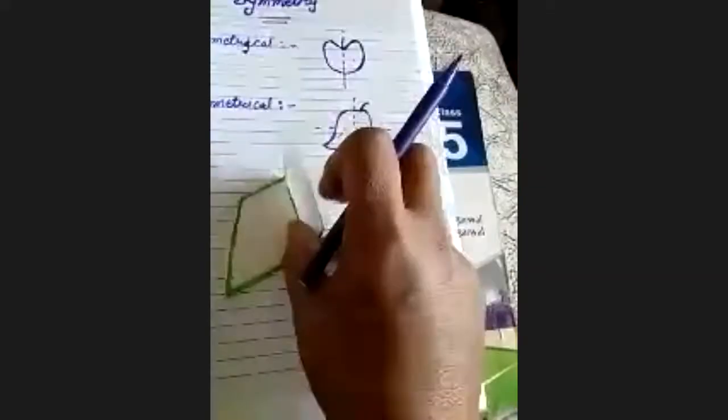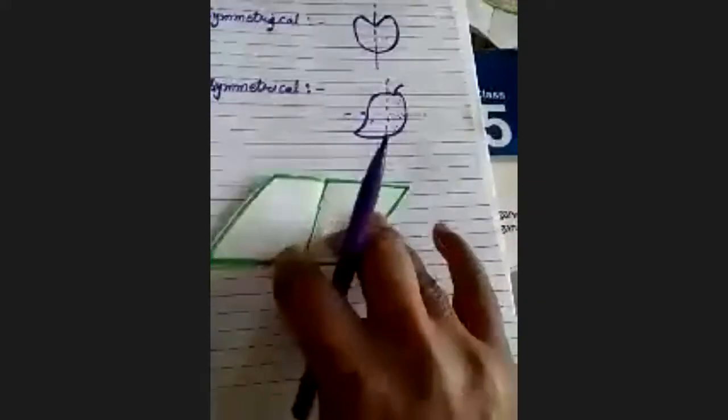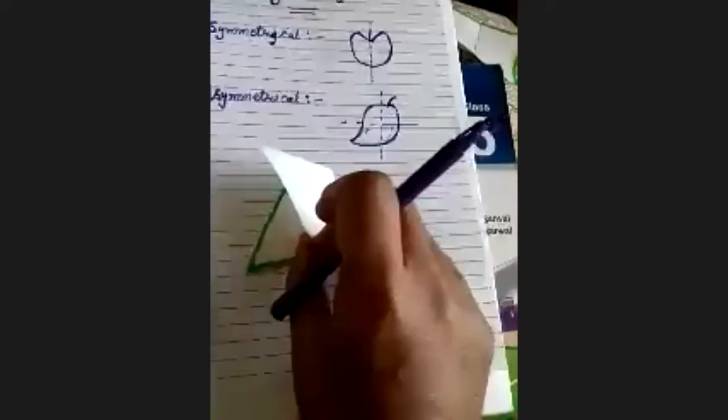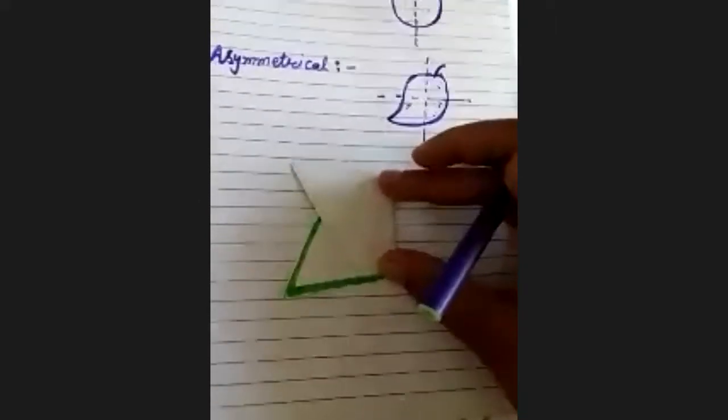Now one more figure. This is a parallelogram. Now divide this figure into two equal parts. For this, give it a fold. Now students, you can see this figure is divided into two parts, but these two parts do not exactly overlap each other.